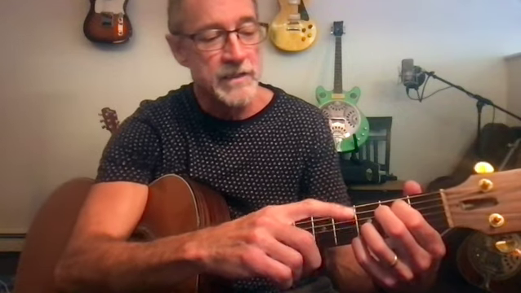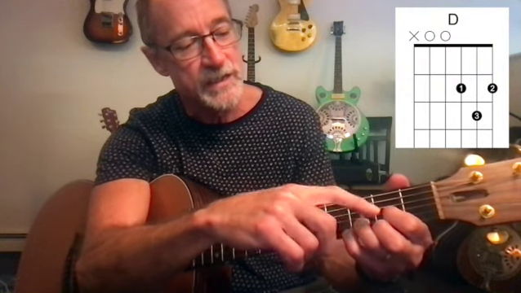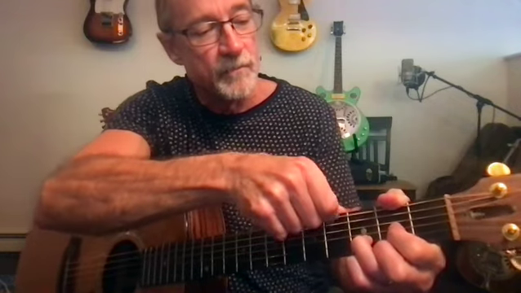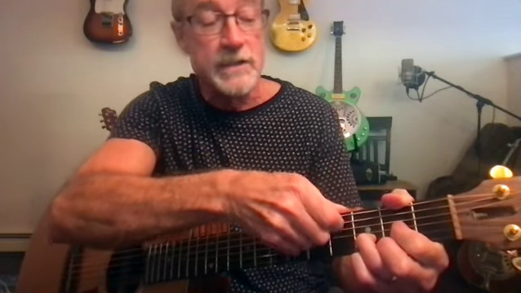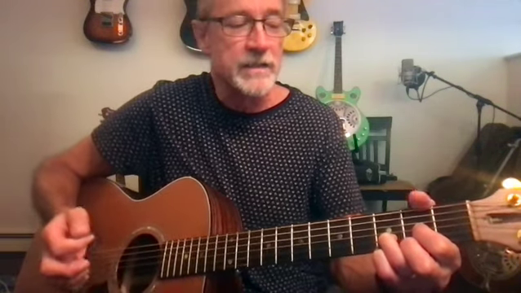Well, the good thing is that the third finger here is not going to move. You move your first and second fingers down to the second fret of the G and E strings, and then you can take your pinky off. Now another key to the D chord, if you're just a beginner, is to mute this low E string. Whoops, mute the low E string, because it doesn't sound right.